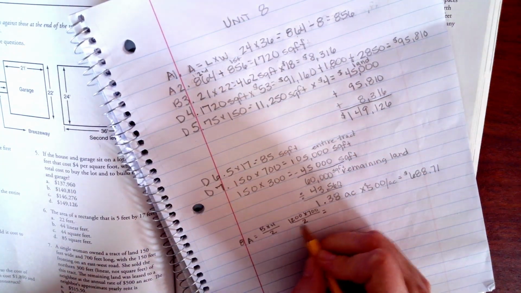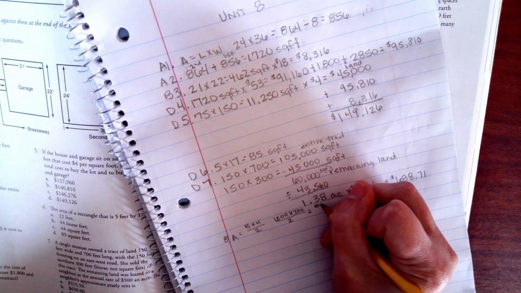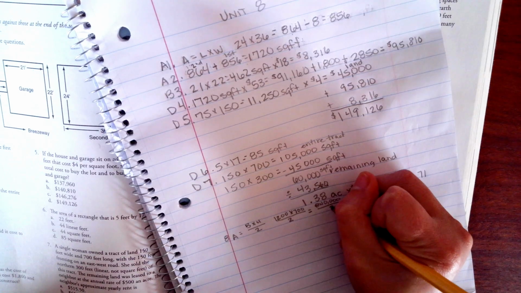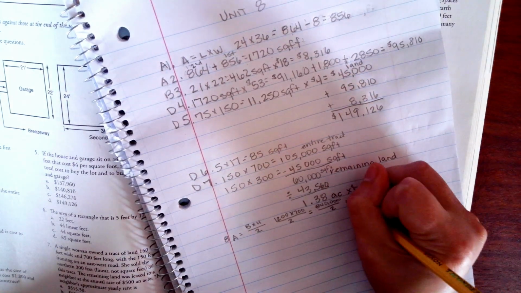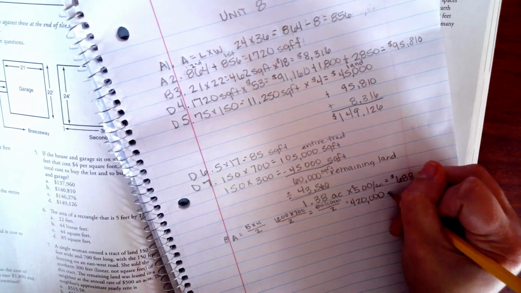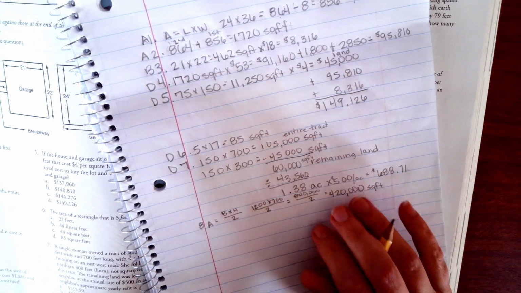If you do 1,200 times 700, it's 840,000. You're going to divide that by 2. That's 420,000 square feet. That's the area of the tract of land.